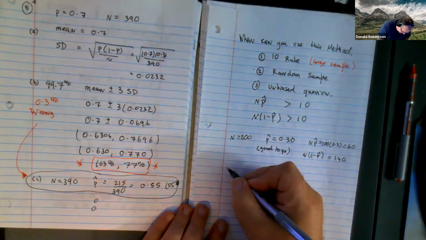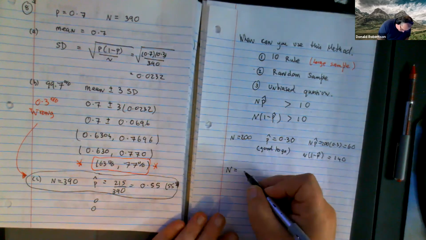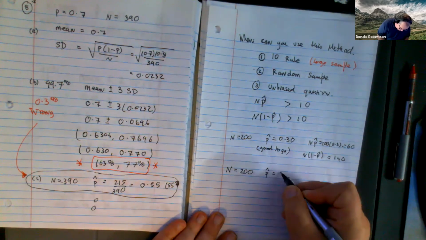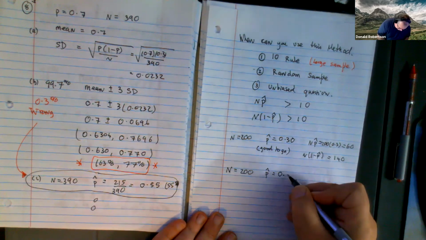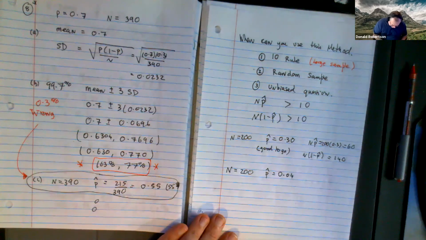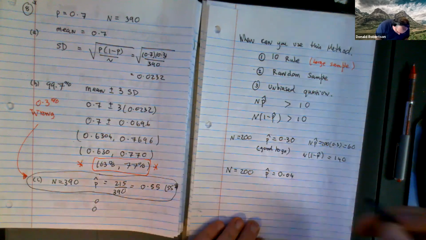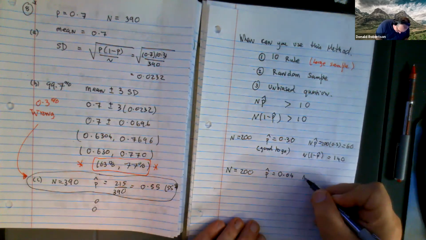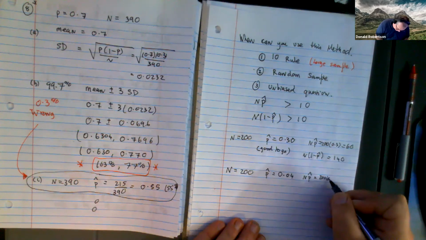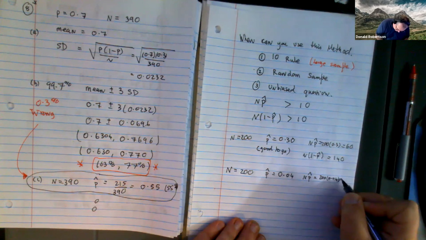Now imagine that you had another sample of 200, and p-hat ended up being 0.04. So only 4% of them liked Pepsi, whatever the story was. n p-hat is 200 times 0.04, and the number you've got here is 8.